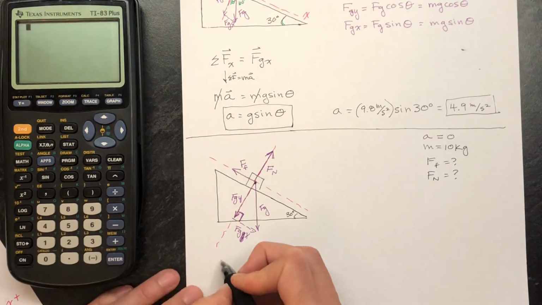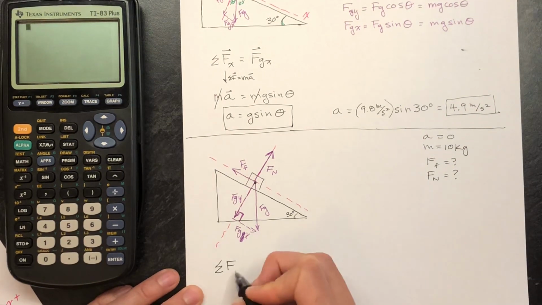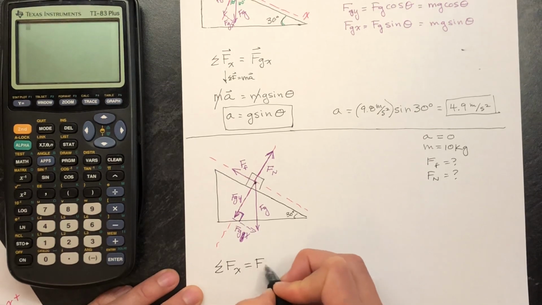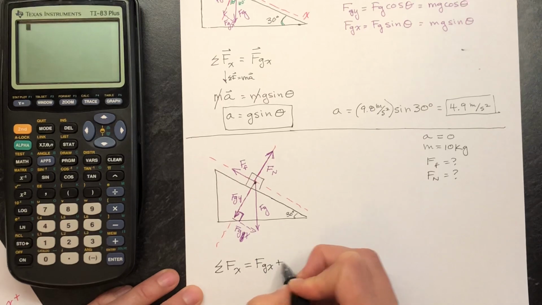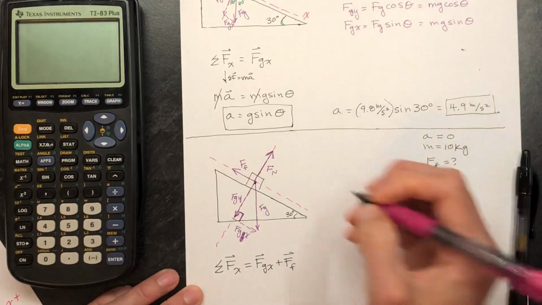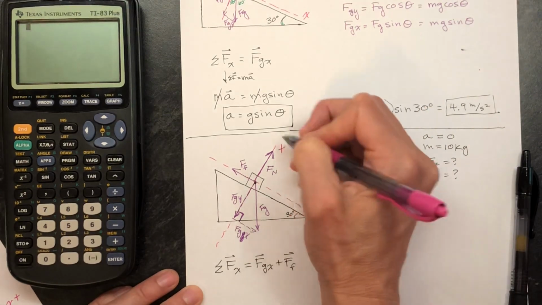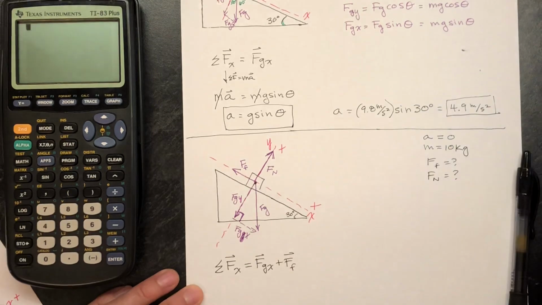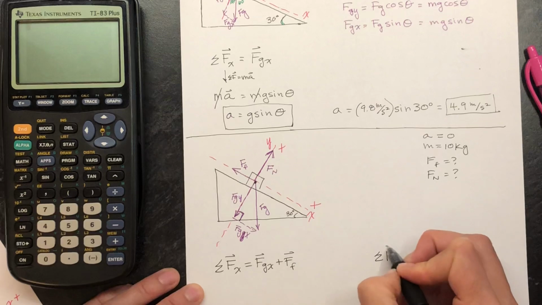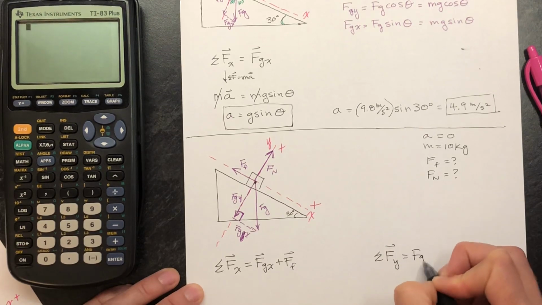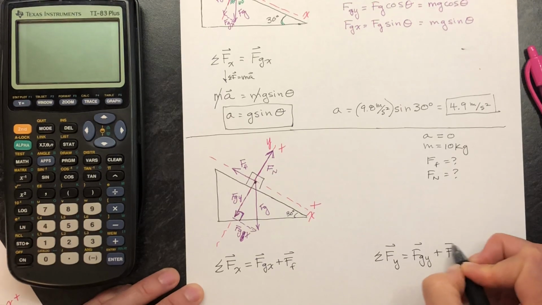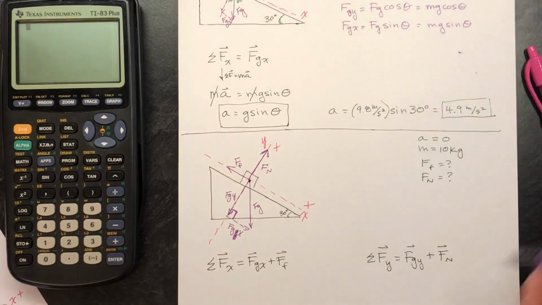So I'll write a net force equation for the x direction, which is force of gravity in the x plus force of friction. And I did not establish my positive directions. And then I write my net force equation in the y direction equals force of gravity in the y direction plus the normal force. I also need to find my components of gravity.